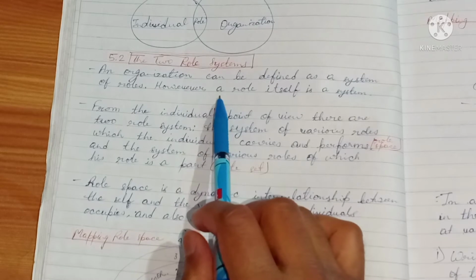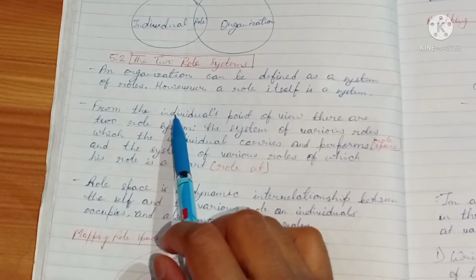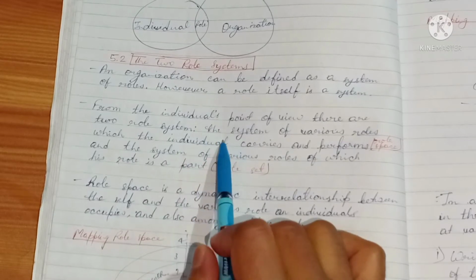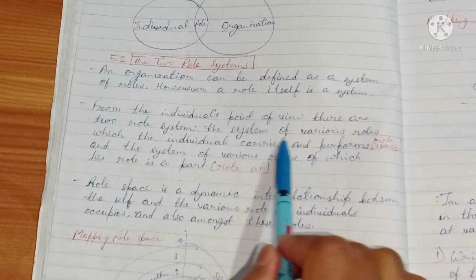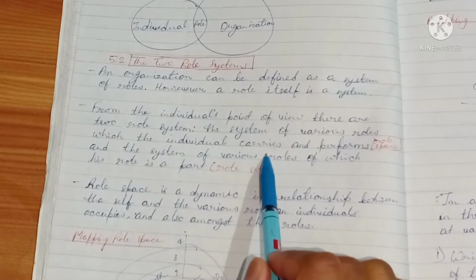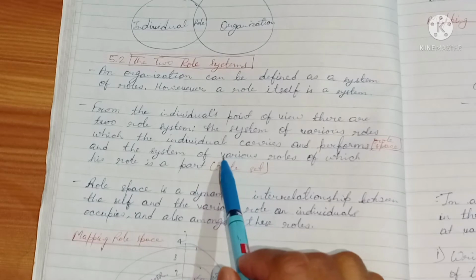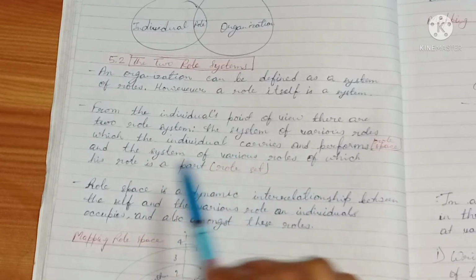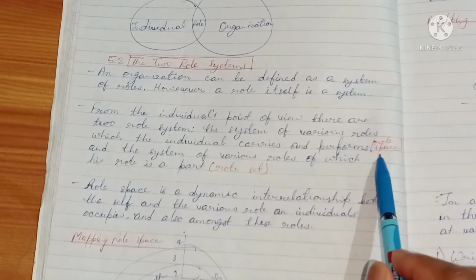And one more thing is given: a role itself is a system. So let's start. What are the things inside this system? From the individual's point of view, there are two role systems. What are these two role systems? The first is the system of various roles which the individual carries and performs, and that is known as role space. The second is the system of various roles of which his role is a part, that is the role set. So from the individual's perspective there are two role systems: first the role space, second the role set.